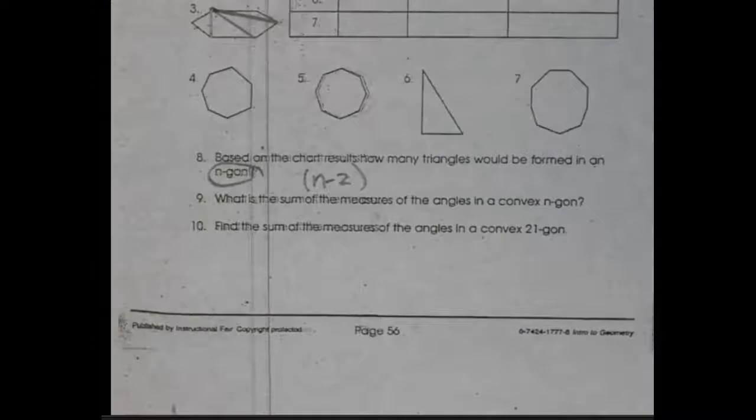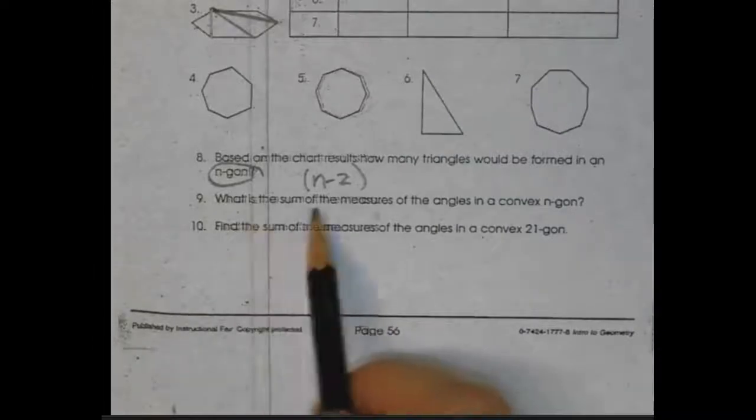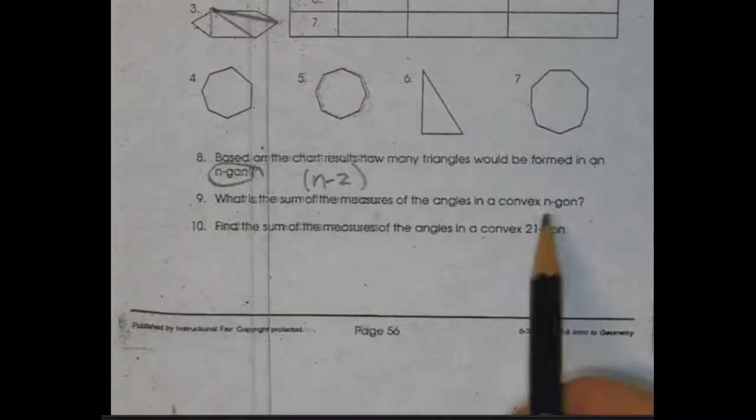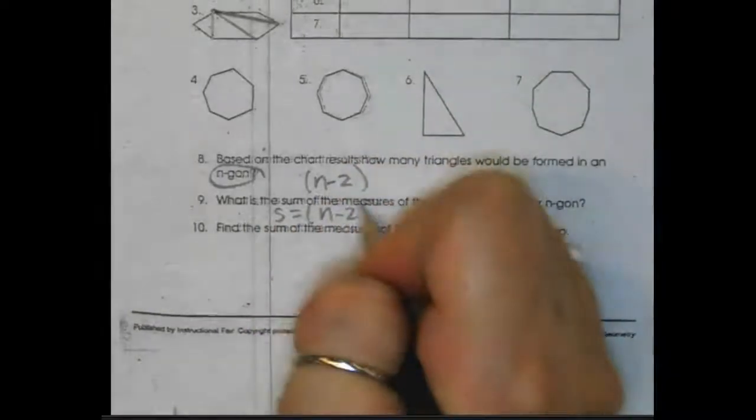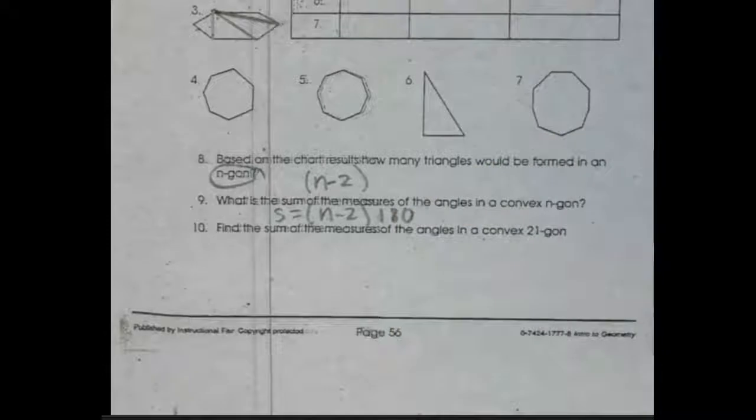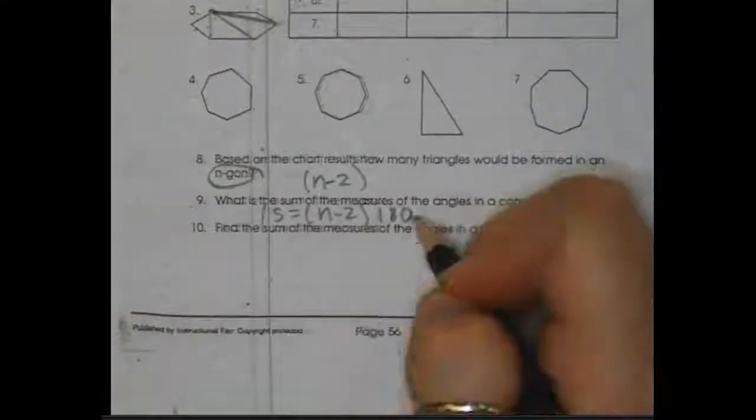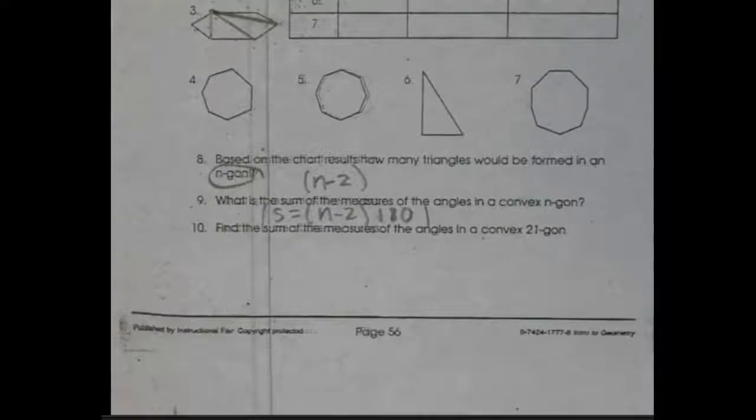So based on that same idea, what is the sum of the measures of the angles in an n-gon? Well, the sum would equal n minus 2 times 180, because that's what our formula is. So this is important. It would be beneficial for you guys to try and memorize that when we're working on this, because we'll have a quiz coming up pretty soon, I believe Friday.